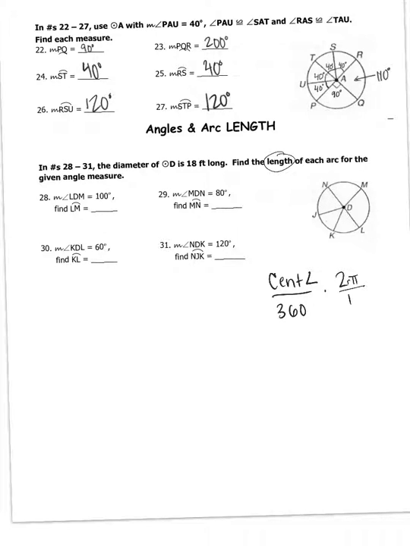Okay, so if I look at the first one, number 28, I see that the measure of angle LDM from L to D to M is 100 degrees. In other words, the central angle is 100 degrees. Find the length of LM. So we would do our central angle, which is 100 degrees, over our 360 times 2 times the radius. The diameter is 18 feet long, so this really does equal 2r.